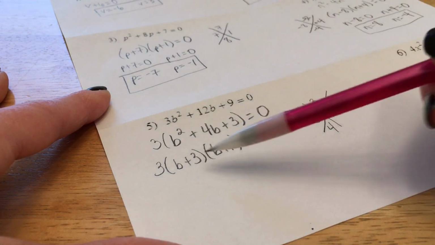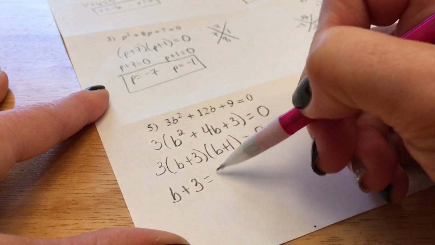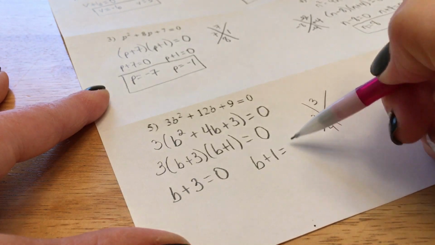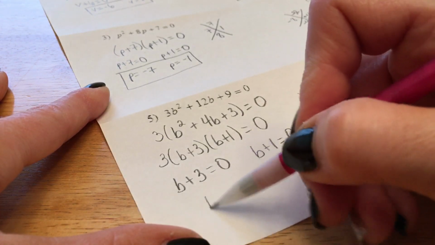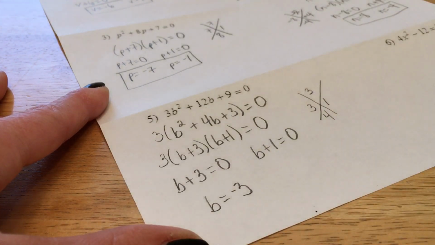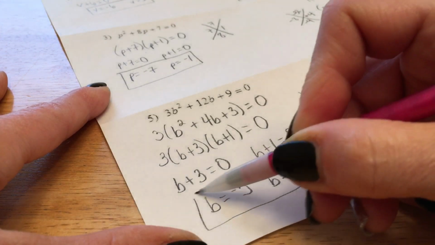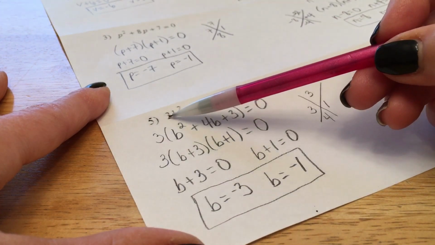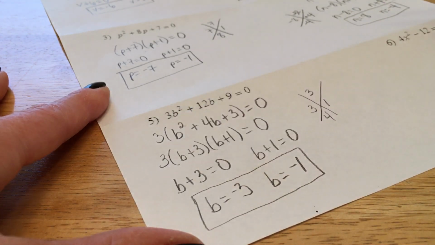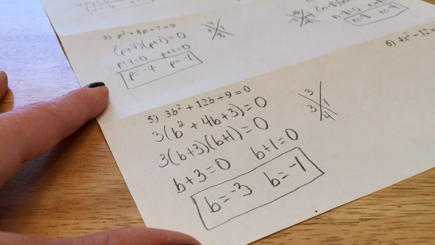So now we've got our factors that are multiplying to be 0. So we set each one equal to 0. And then those equations aren't terrible to solve. So subtract 3 from both sides, and b is negative 3. Subtract 1 from both sides, and b is negative 1. So don't forget that idea of greatest common factor, because if you're able to divide everything by that leading coefficient and set it out front, you're going to get an easier diamond problem, and we like those better than the harder ones. Okay, number 6 is going to be its own video in just a minute.